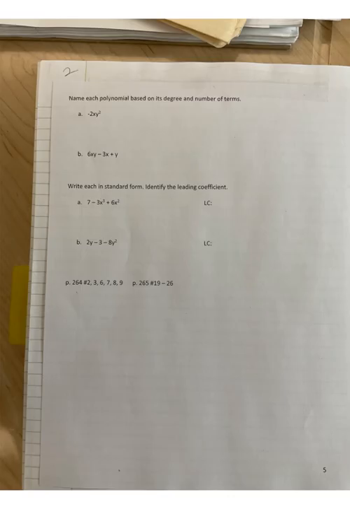Go ahead and use the chart on page 3 and see if you can name these, and pause it, and then I'll fill these out as we go. So we have negative 2xy squared. So this is just a monomial. So I know it's a monomial because it's only one term. And I have a 1 on that x and a 2 on the y, so 1 plus 2 is 3, so it is a cubic monomial.